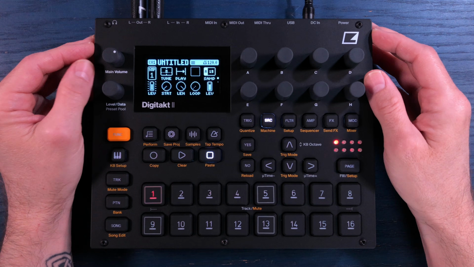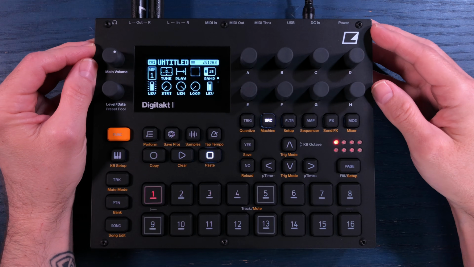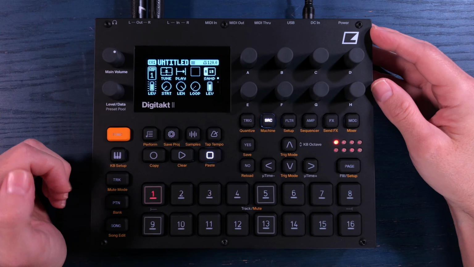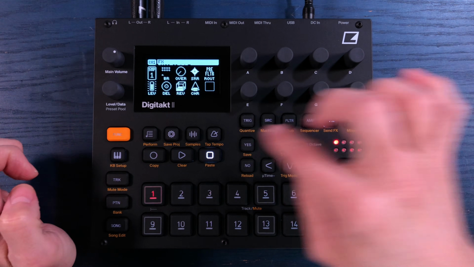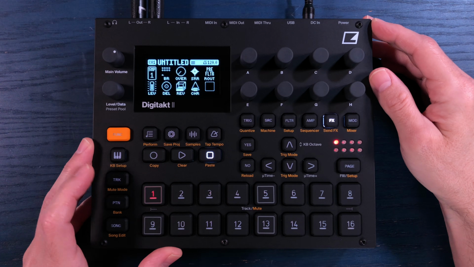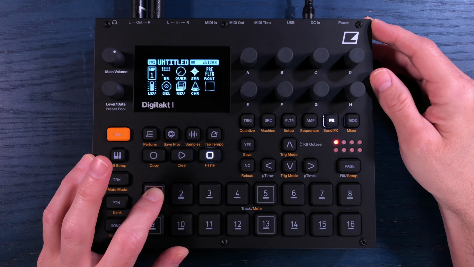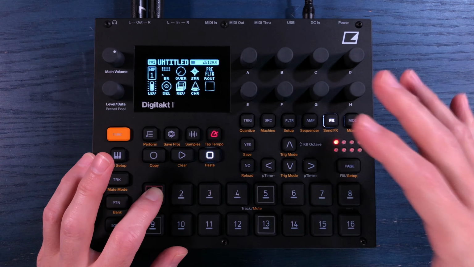I'm going to show you how we can use one of these sample chains to create some chords inside of the Digitakt as well. I've got a new sample chain loaded up onto pad 1, and I've got some effects already assigned to it. What it sounds like by default is this. Right, I really like the effects inside of the Digitakt.